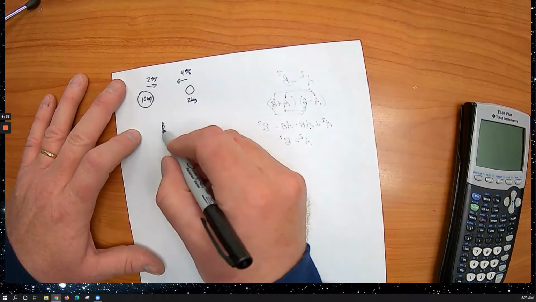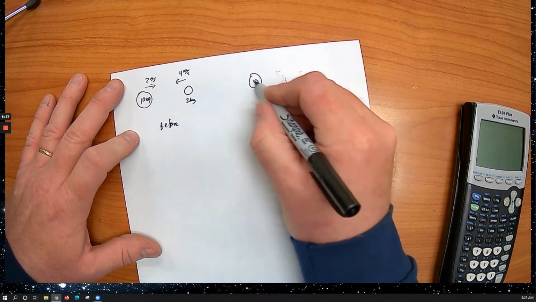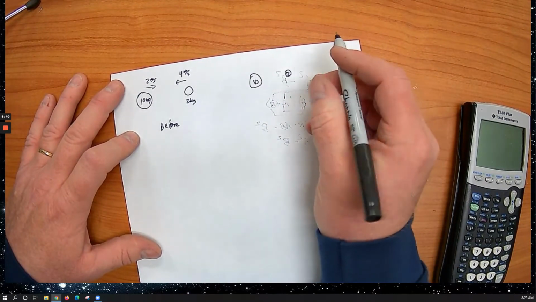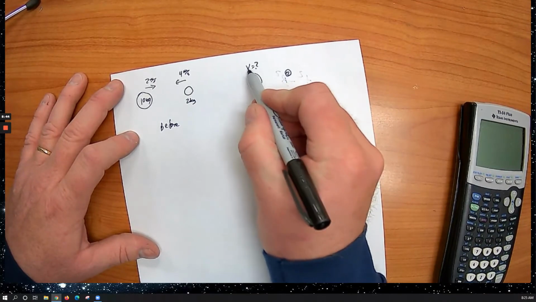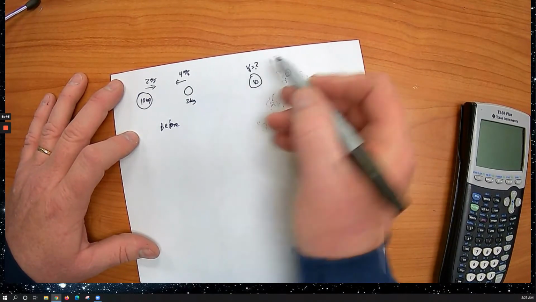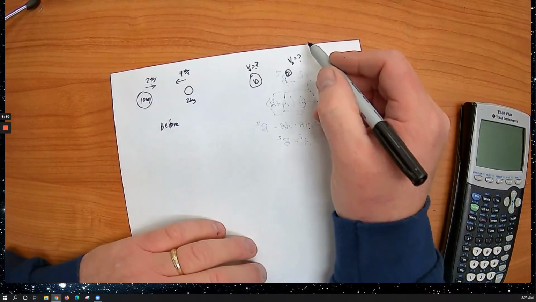This is the before. And after they collide, I want to know what are the velocities. We'll call this A and we'll call this B. What are the velocities of both objects?